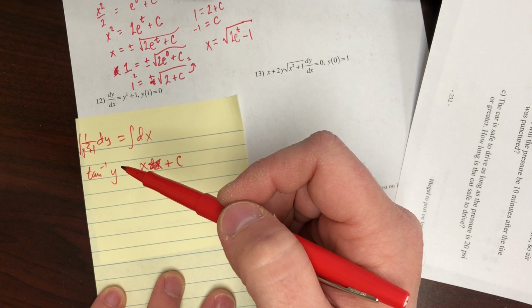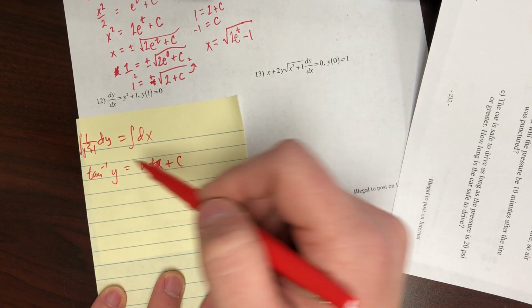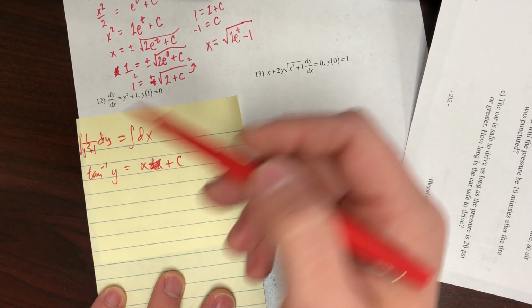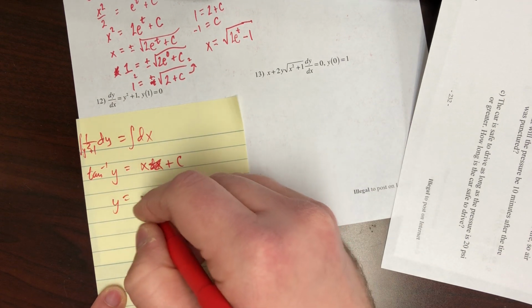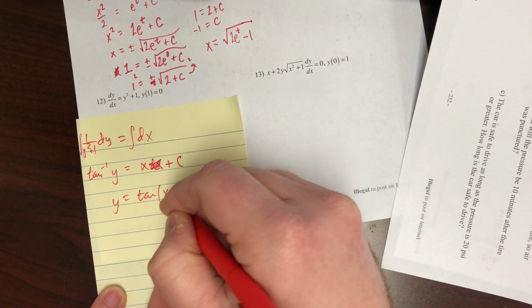So I'm going to get y by itself. So I will take the tangent of both sides, right? That's inverse tangent, so I'll take the tangent to get rid of it and get y is equal to the tangent of x plus c.